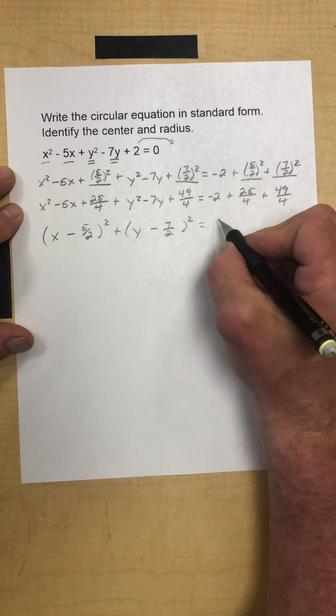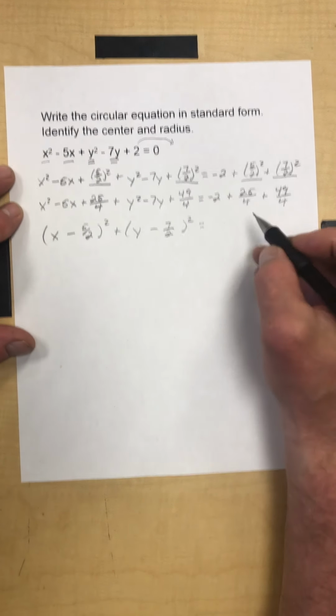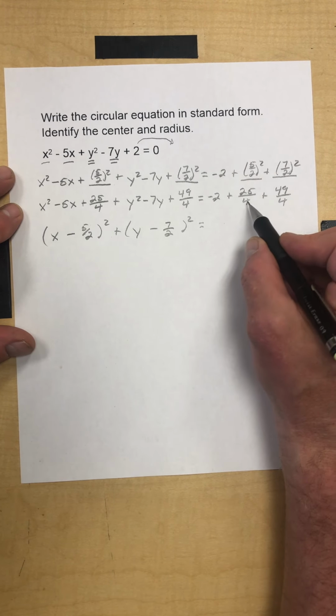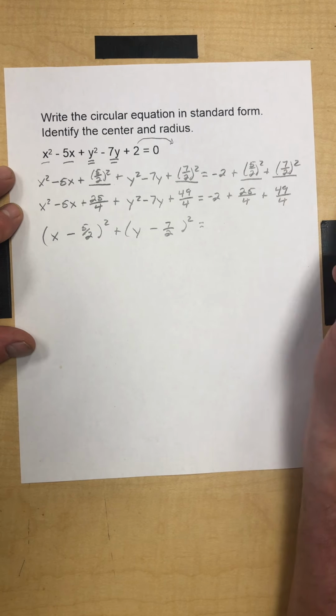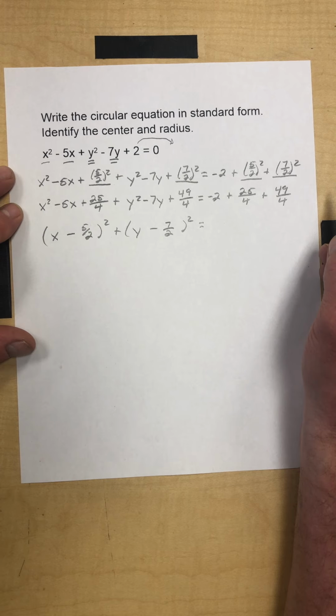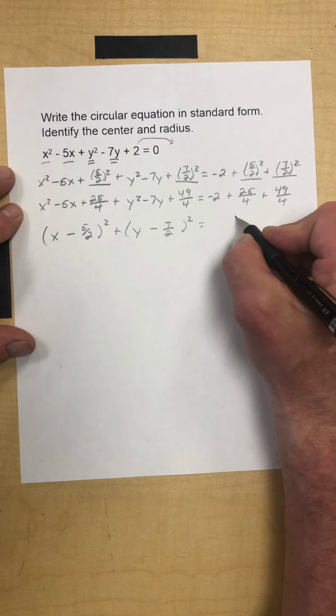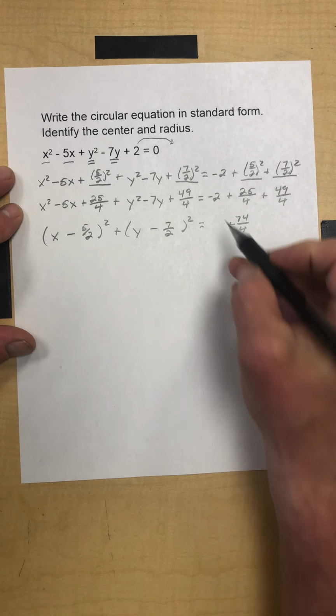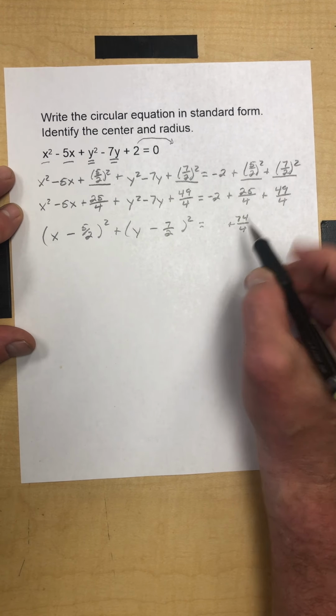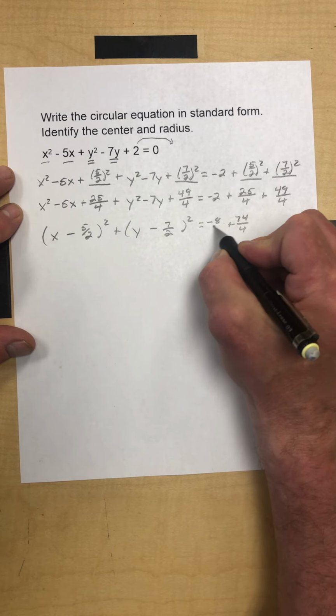And let's see, I've got to add these guys over here. Okay, so let's see, if I add these guys, because they have the same denominator, all I have to do is add the 25 and the 49, and that gives me 74. So that would be 74/4. Okay, and let's see, this -2 has to be over 4, so that would be -8/4.